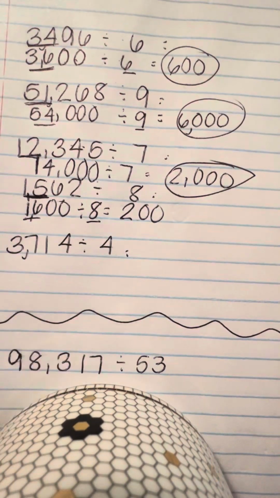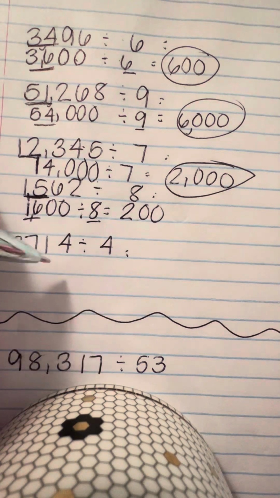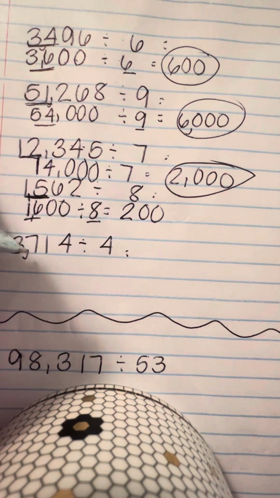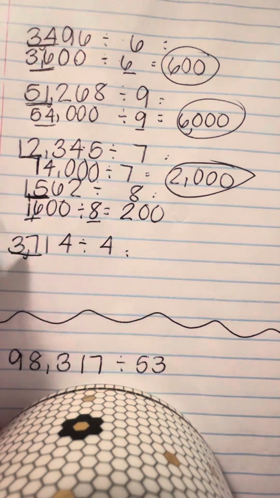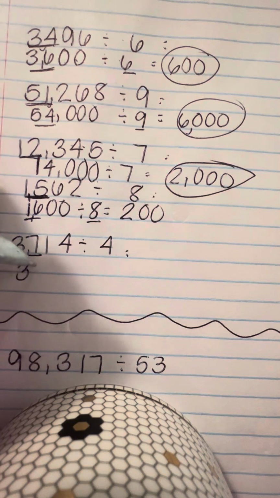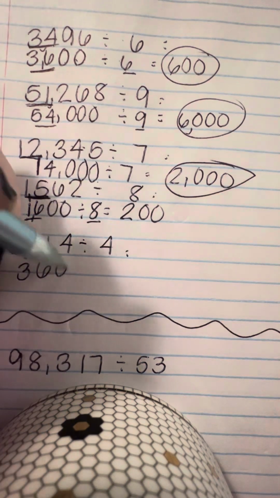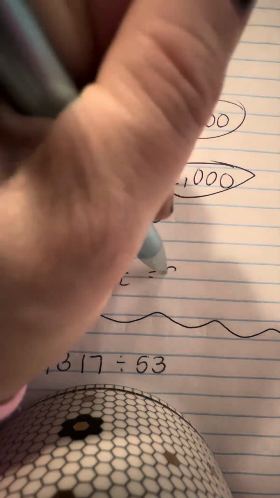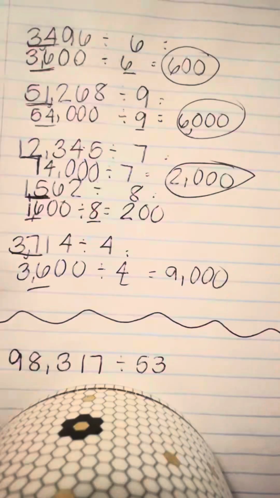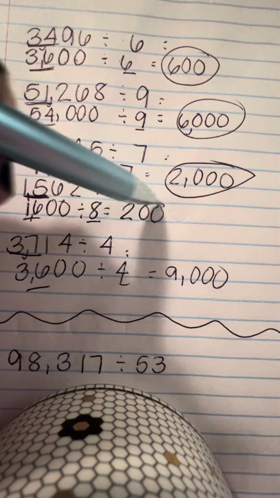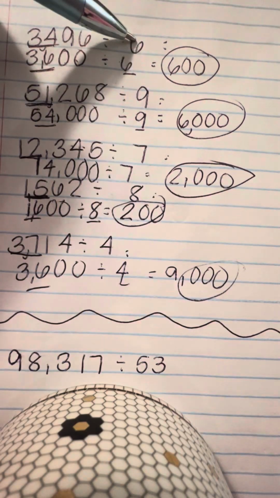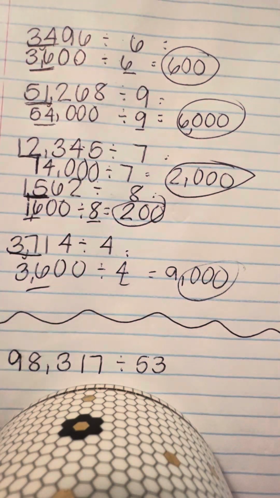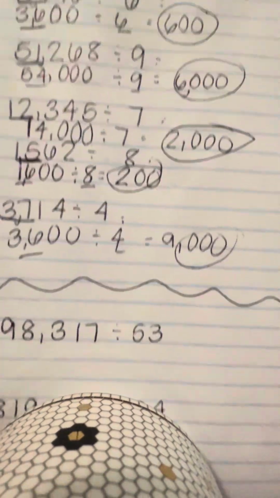This one, 3,714 divided by 4. So what's a number close to 37 that 4 goes into? I would say 36. Bring down 2 zeros. Divided by 4. 36 divided by 4 is 9. And this would be 9,000. So these ones really are not that bad. Just leave the divisor the same. And then just always look at the dividend and see what you can make compatible.